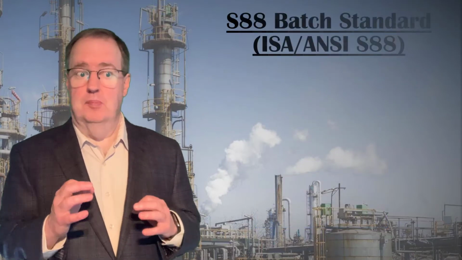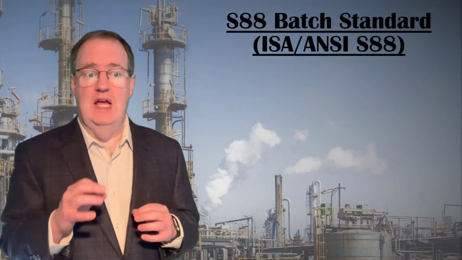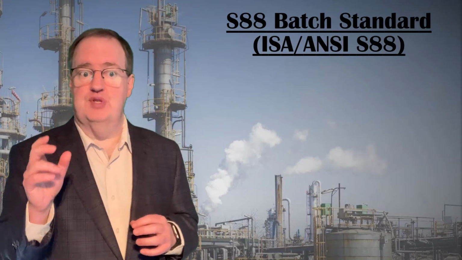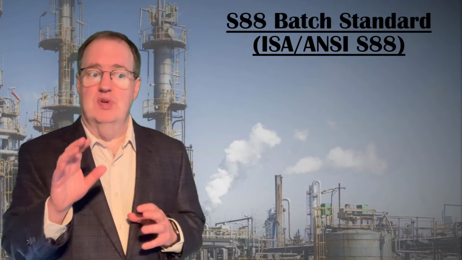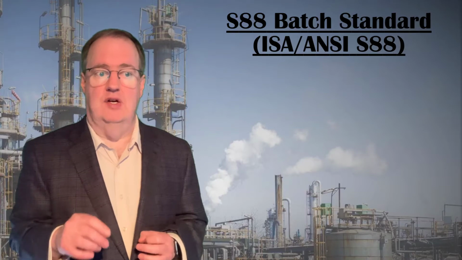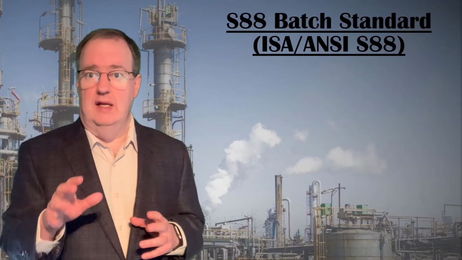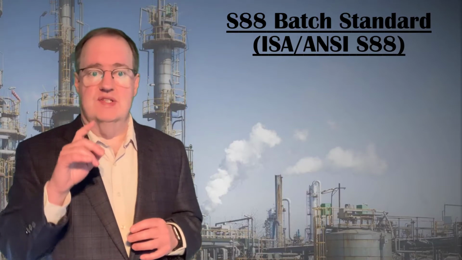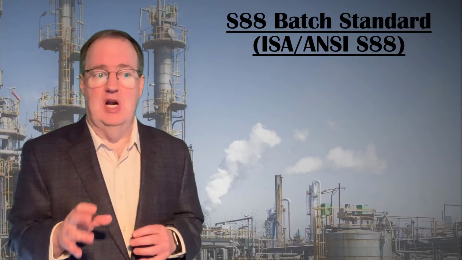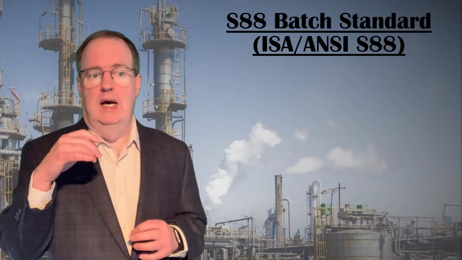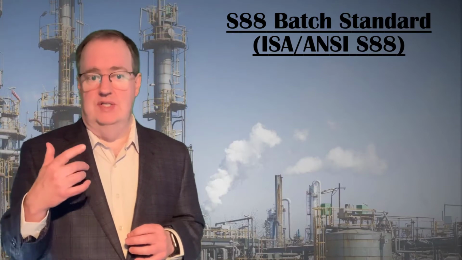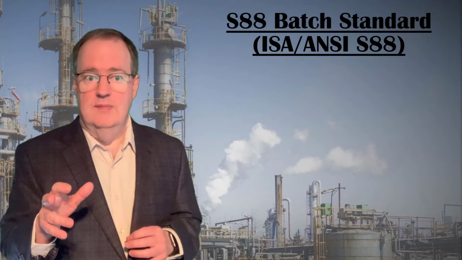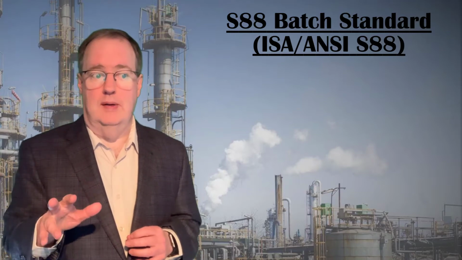To manage this complexity, engineers began to use modular levels of abstraction and eventually wrote a standard, the S88 standard, that everyone follows today, more or less. It is a standard of the Instrument Society of America, ISA, and the American National Standards Institute, ANSI, but it is used worldwide.